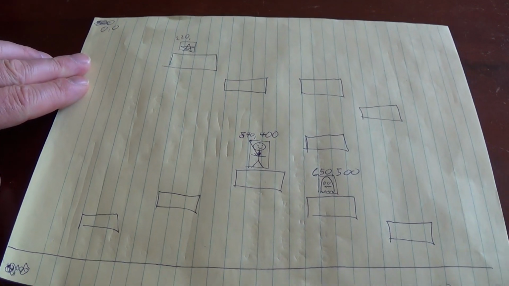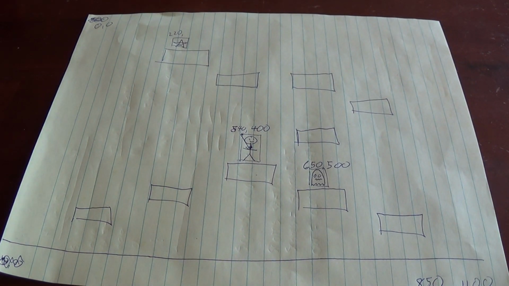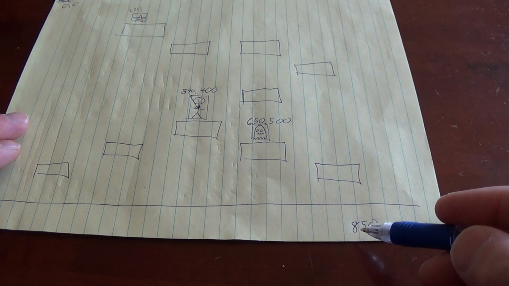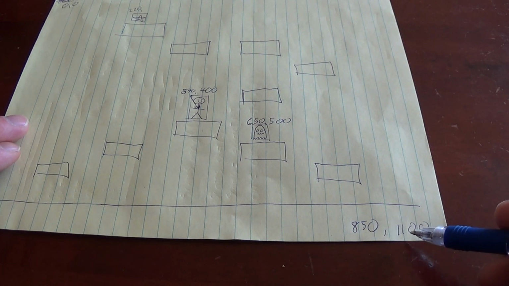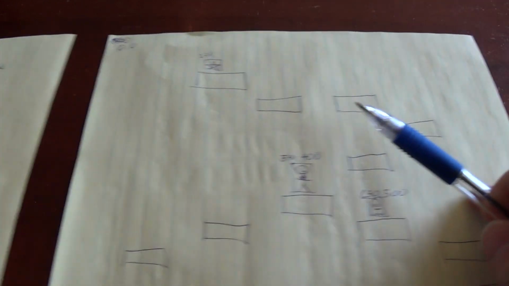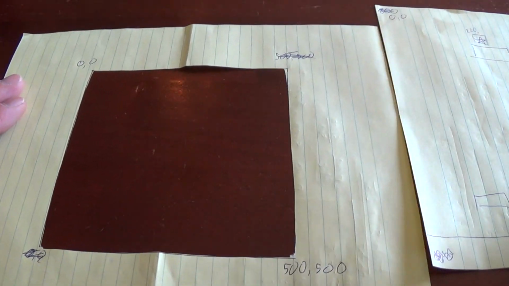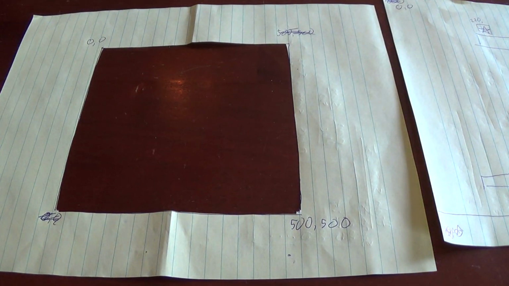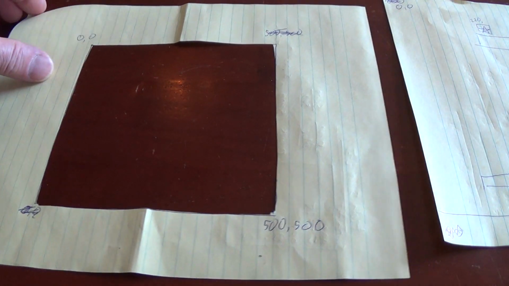Suppose in your game, you want the world to be bigger than the screen. So let's suppose your world is going to be 850 pixels by 1100 pixels. So that corresponds to this sheet of paper here. And the screen you're dealing with is, say, 500 by 500. Now, you might use different numbers. That doesn't really matter much. The math works out the same.